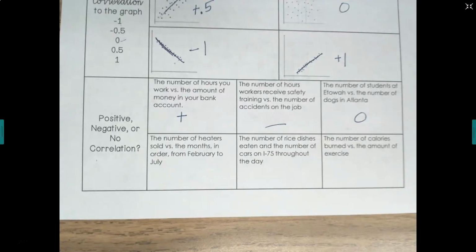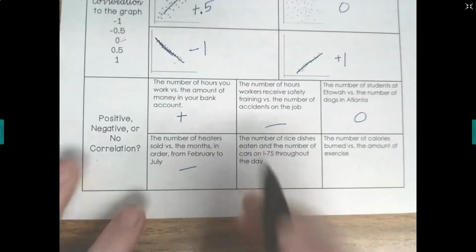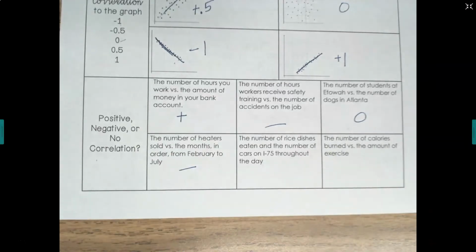We're almost there. The number of heaters sold versus the months in order from February to July. So what's happening as we go February, March, April, May, June, and July is the weather's getting warmer. What happens to the number of heaters sold as the weather gets warmer? The number of heaters sold is going to decrease. So these are going to have a negative correlation.